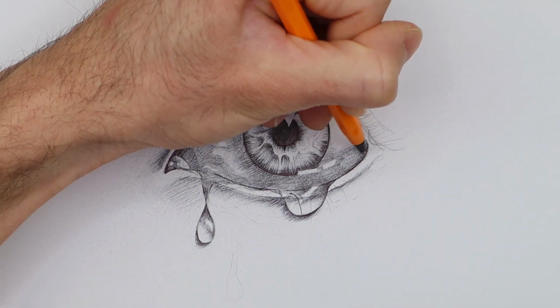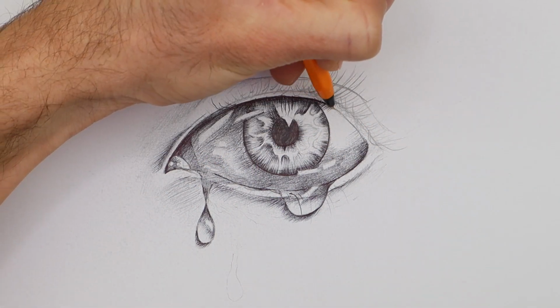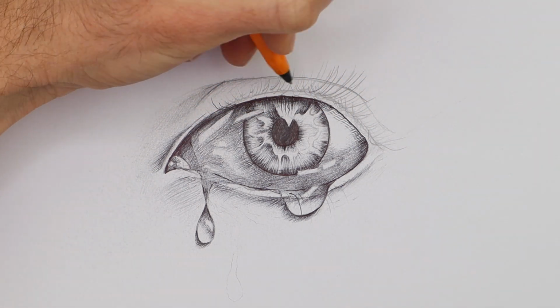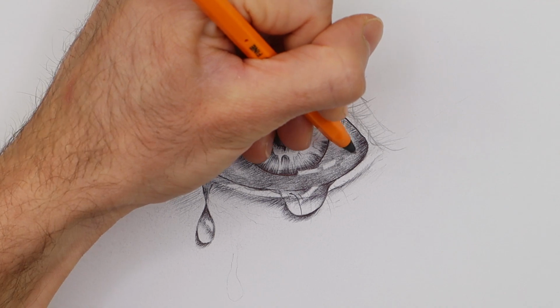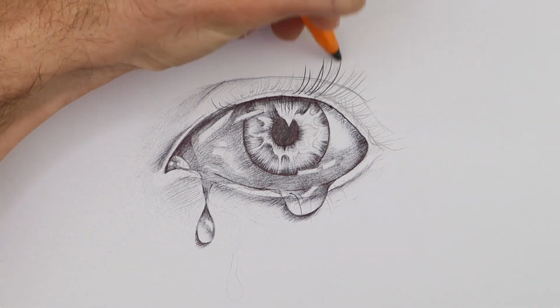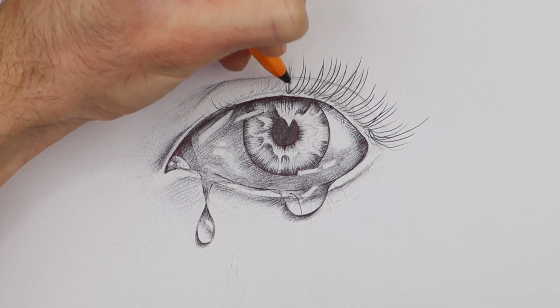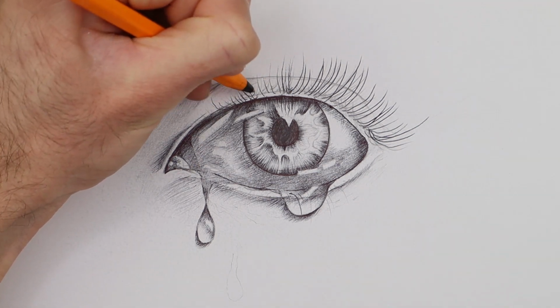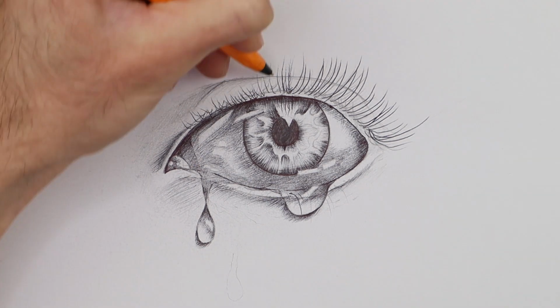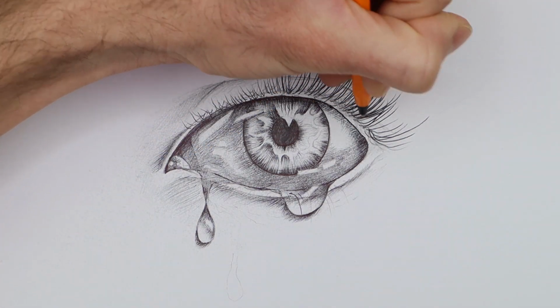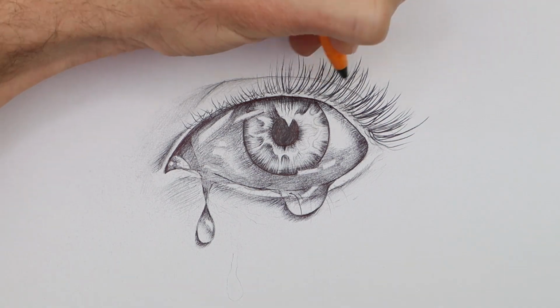Now, something also to consider, obviously, water or tears are a soft structure that the lower eyelashes that sit on the lower eyelid can kind of push through. So this is a nice moment for us to use our pen to draw these lower eyelash or bottom eyelashes that kind of penetrate the watery structure that is the tears.